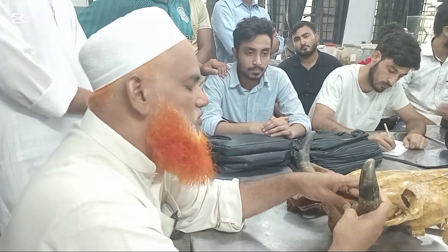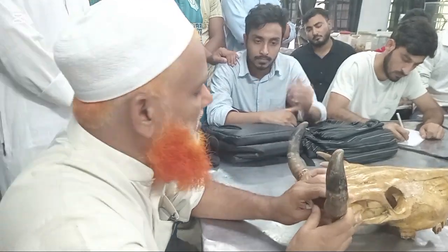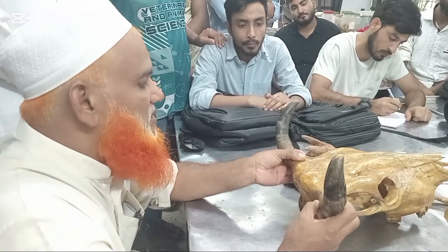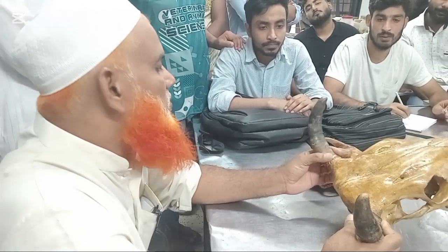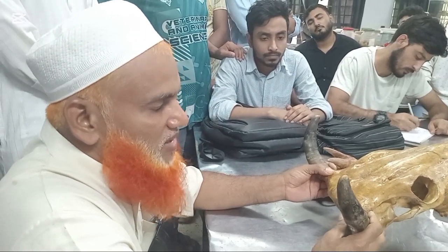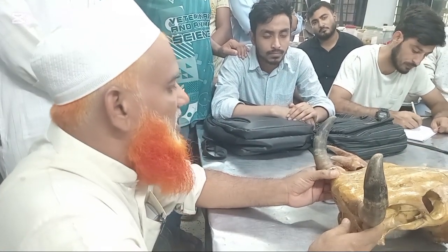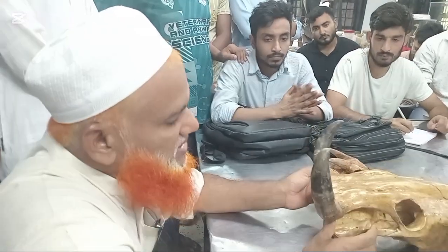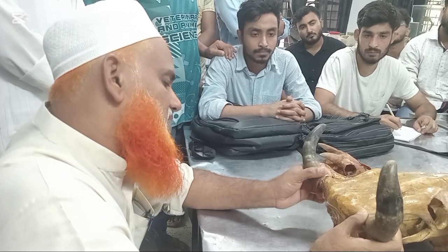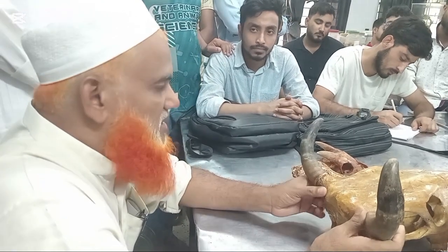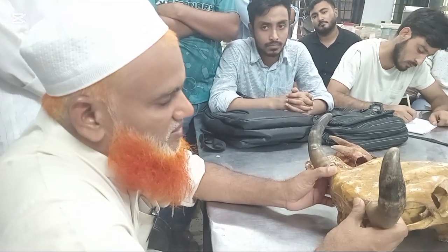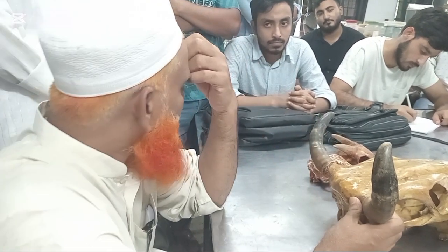Now we should know the nerve supply of the cornual process or horn. The horn is supplied by the cornual nerve. Cornual means horn. The horn is supplied by the cornual nerve, and it is actually a branch of the zygomatico-temporal nerve. The zygomatico-temporal nerve is a branch of the ophthalmic nerve, and the ophthalmic nerve is a branch of the trigeminal nerve.